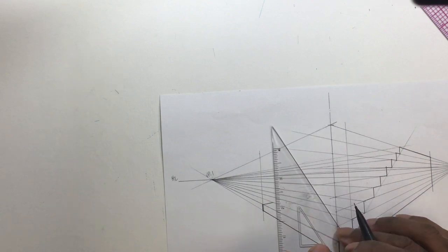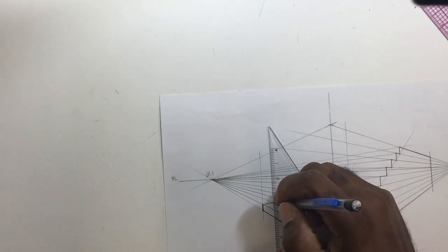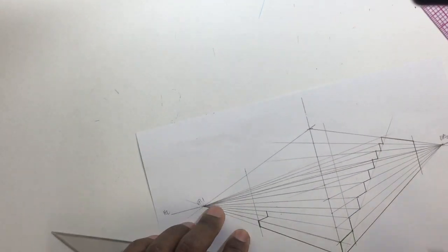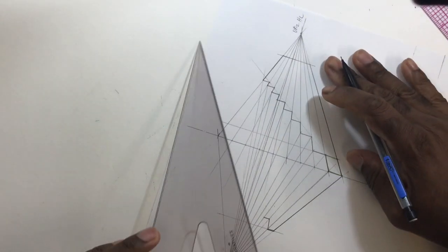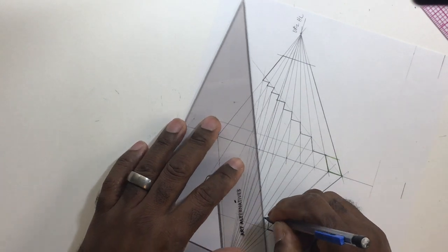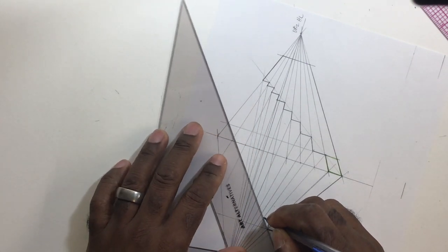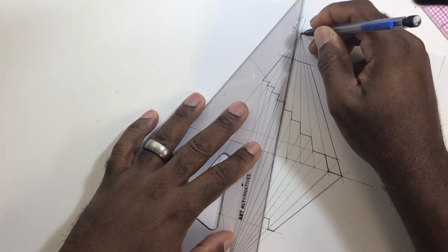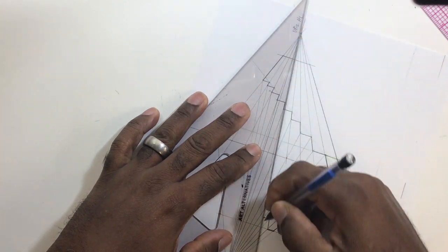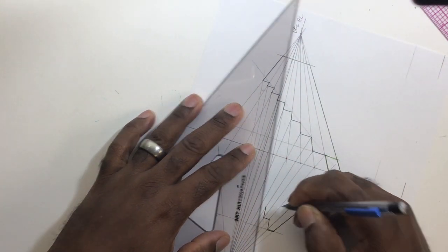Then we're going to establish the vertical right there. And then that point right there, connected to the vanishing point, will give us the second step.